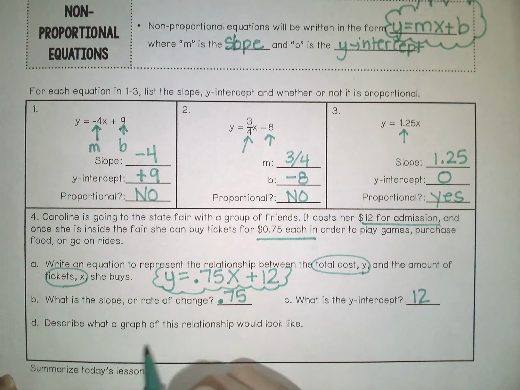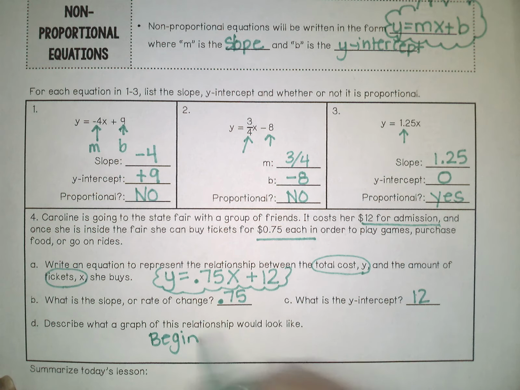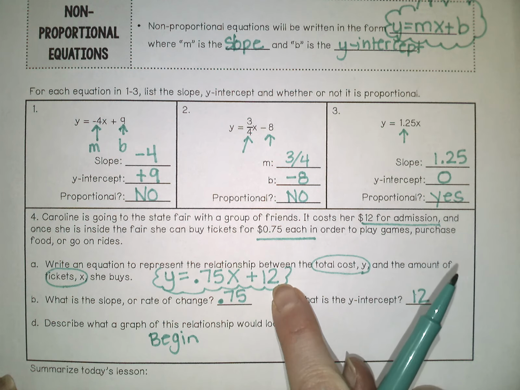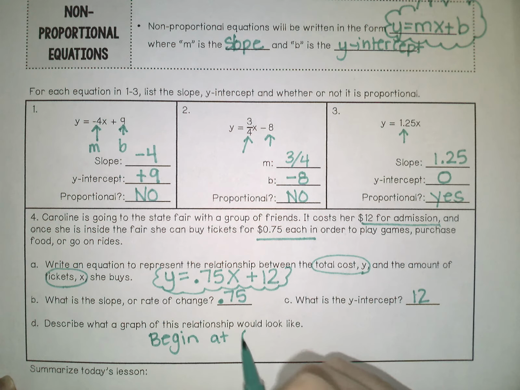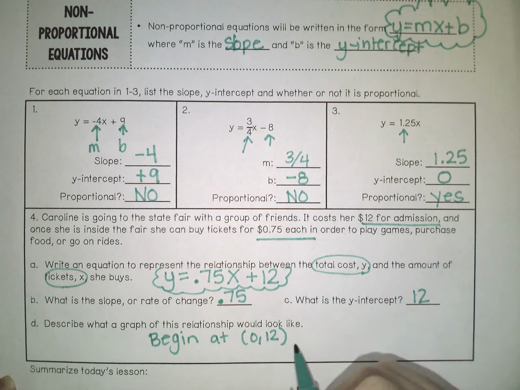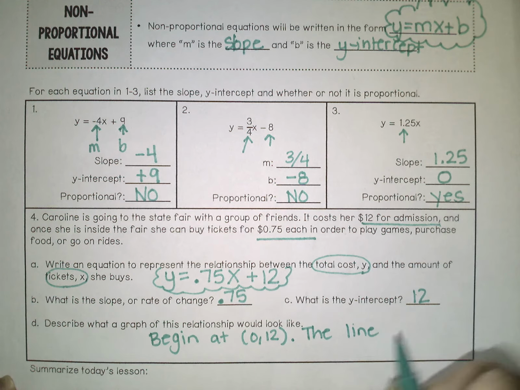So describe what the graph of this relationship would look like. It would begin, which is why y-intercept is letter B, at the point (0, 12) on the y-axis.